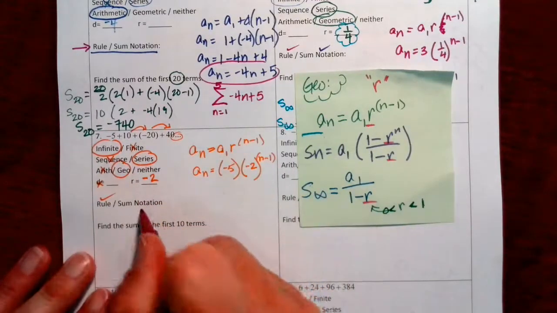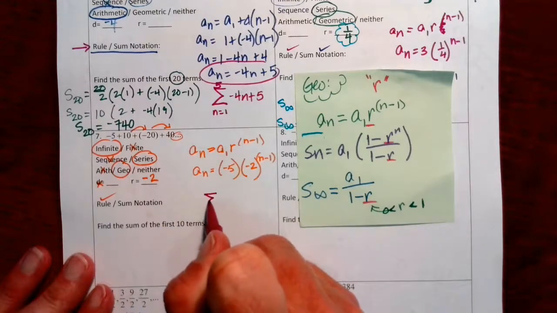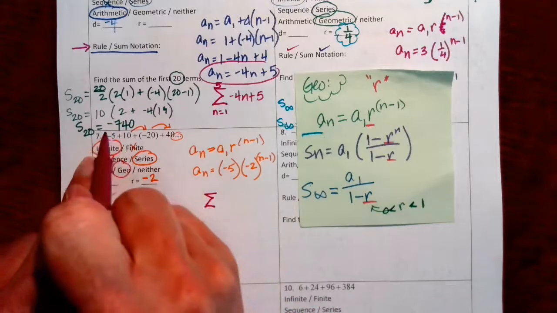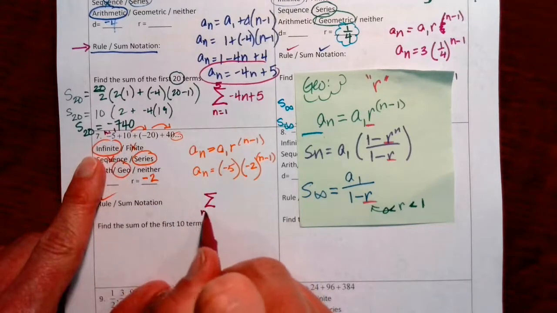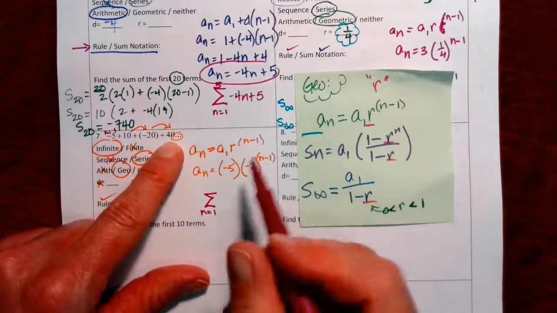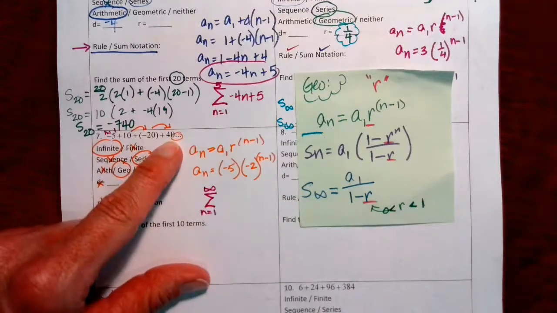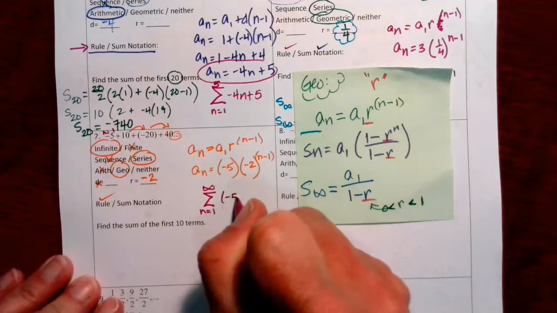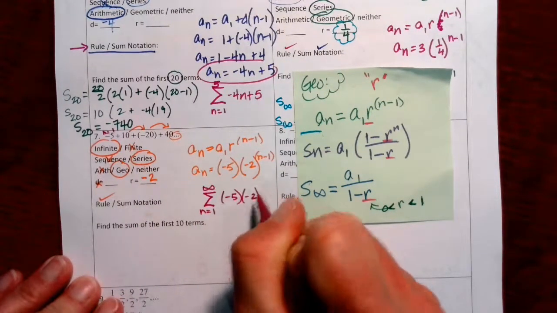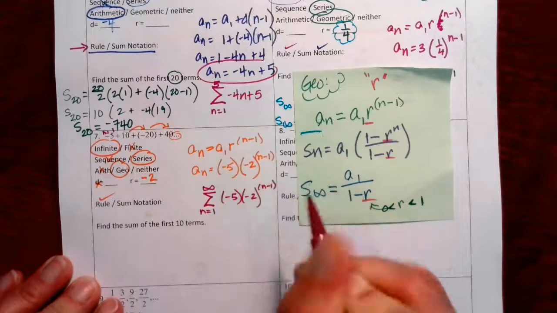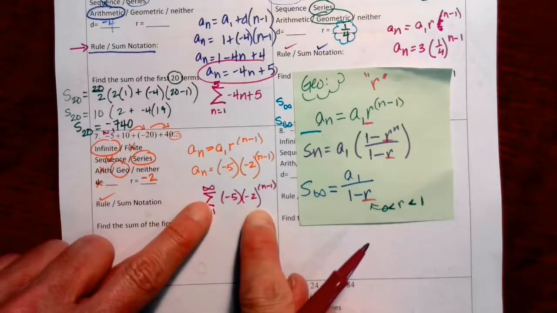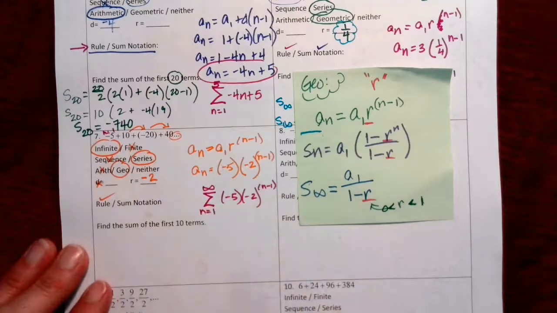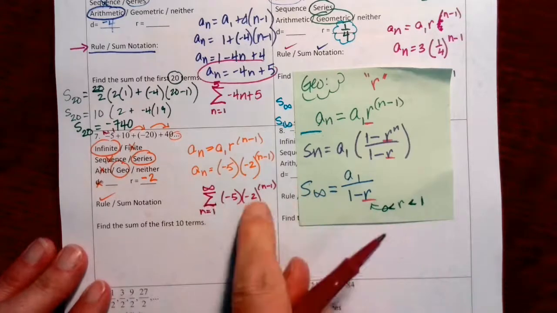All right, if I ask for summation notation, that means that they want me to bring in the sigma, and they want to say, hey, where are you starting? And n is equal to 1, that's where I'm starting. And where are you ending up? Oh, I'm going all the way up to infinity. And how are you getting there? Oh, we're going to take -5, we're going to multiply it by -2, and we're going to take that to the n-1 power. And then this represents those sums I'm adding as I go, which is why I have that sigma there.